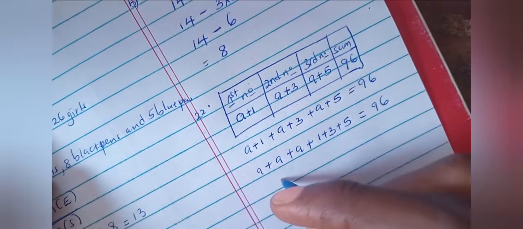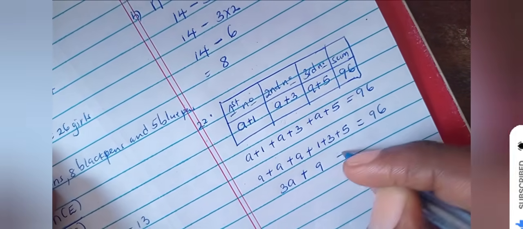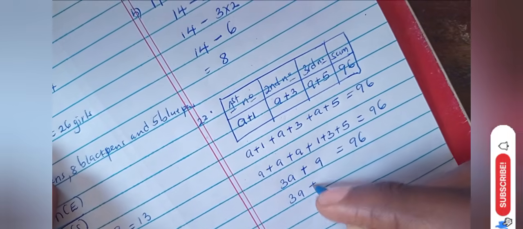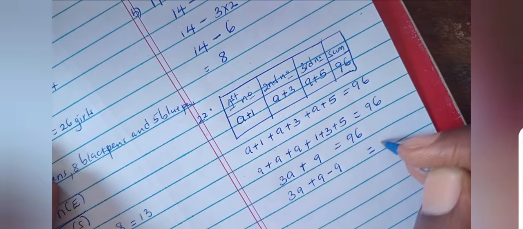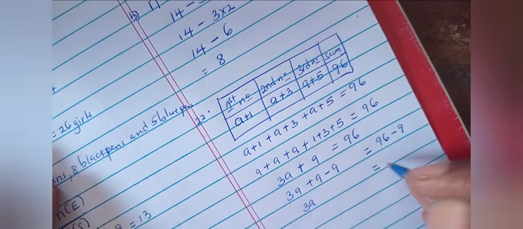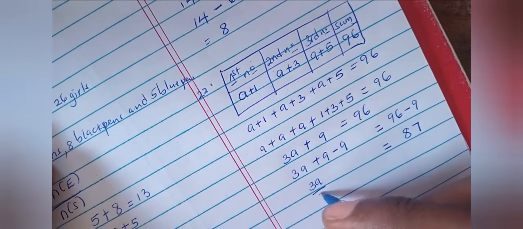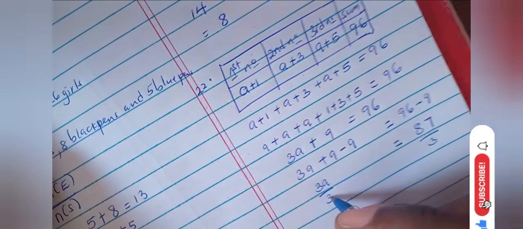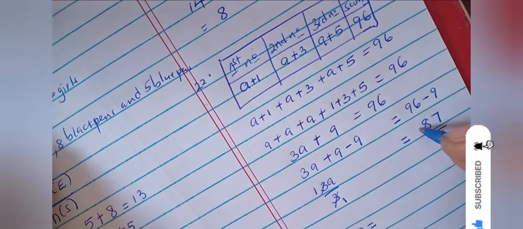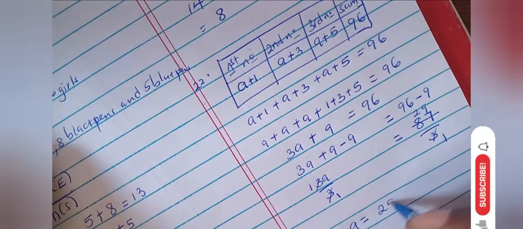This is now 3a plus 9 equals 96. 3a plus 9 minus 9 equals 96 minus 9. 3a equals 87. Divide both sides by 3. A equals 29. So your a equals 29.